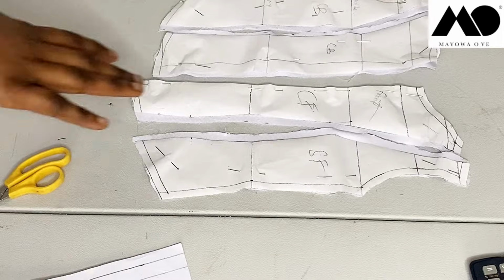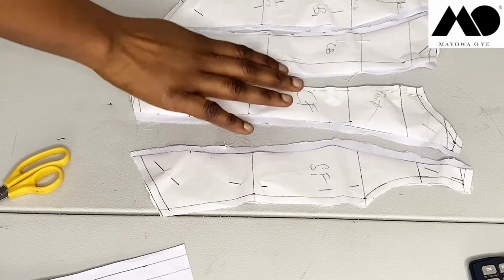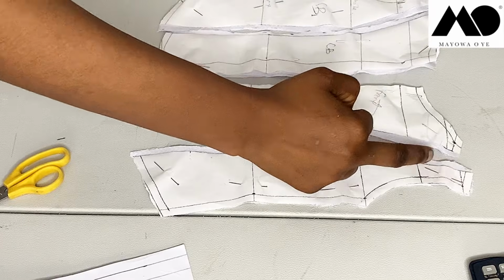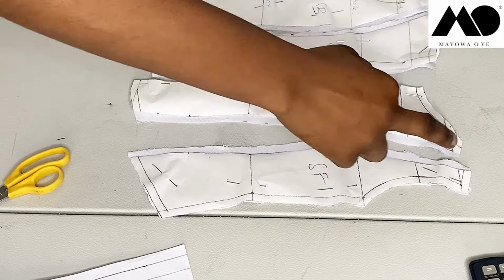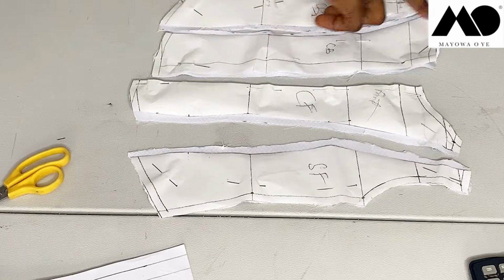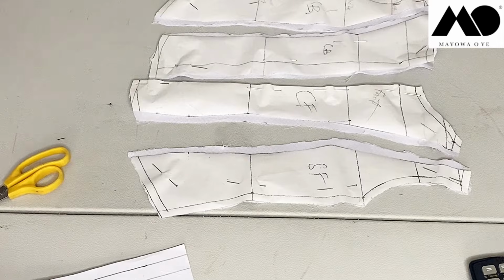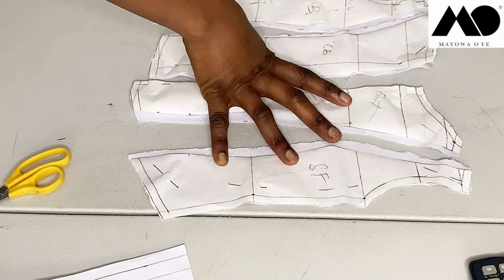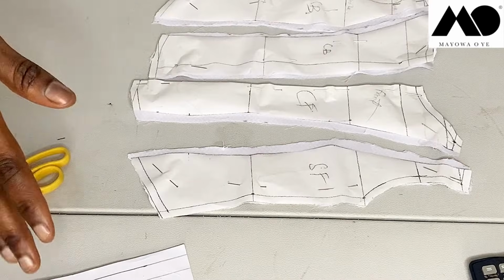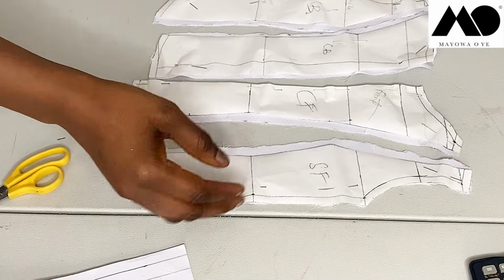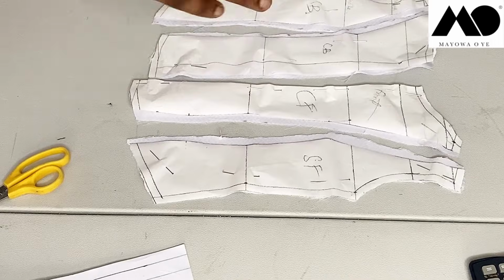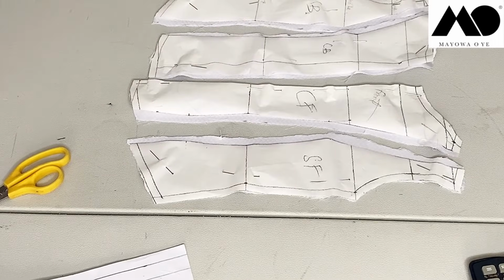So guys, this is everything cut out. This is my side front, center back, side back. So remember to add 1/2 inch on your fabric when you're cutting, so to the middle here. So now cut your lining also exactly the same way, and then we can move straight to sewing. So for sewing, we'll sew this to this, sew this to this, sew this to this, and then you do the same also for the lining.